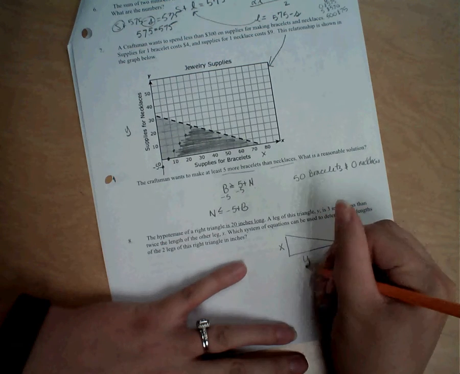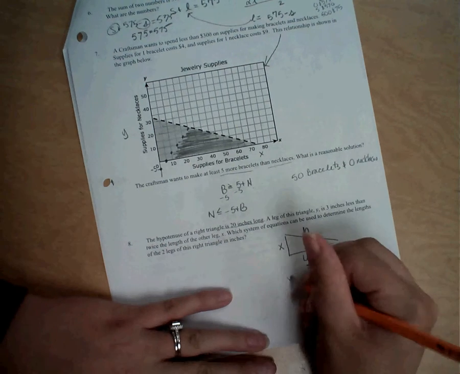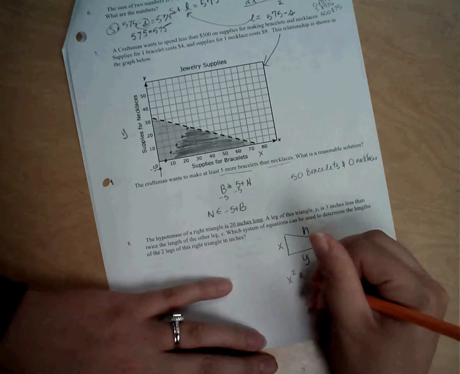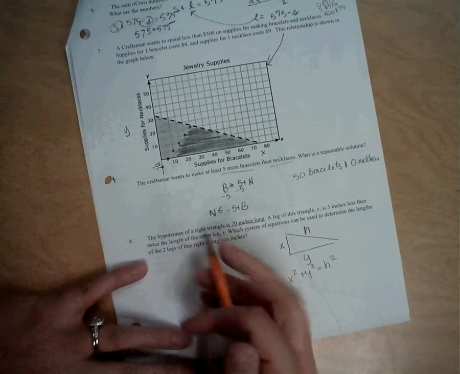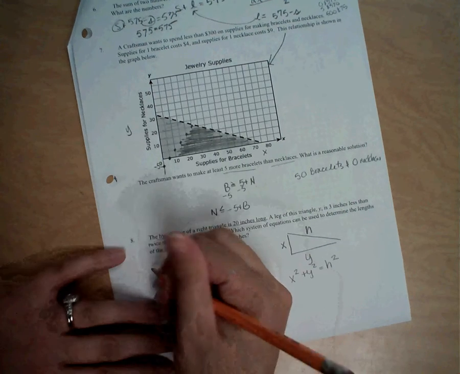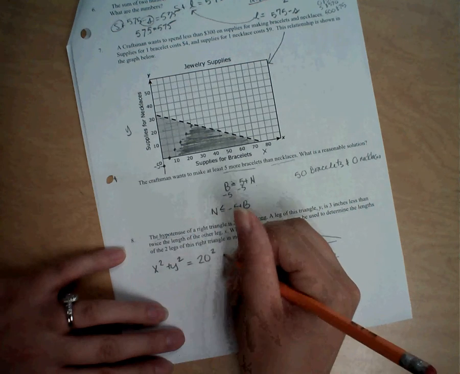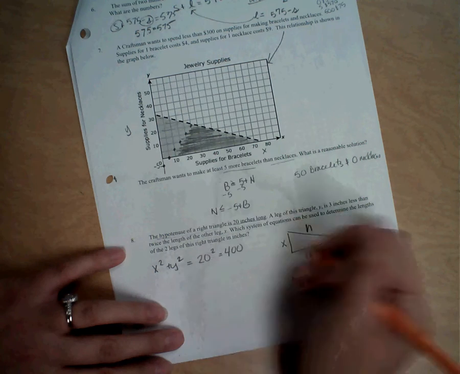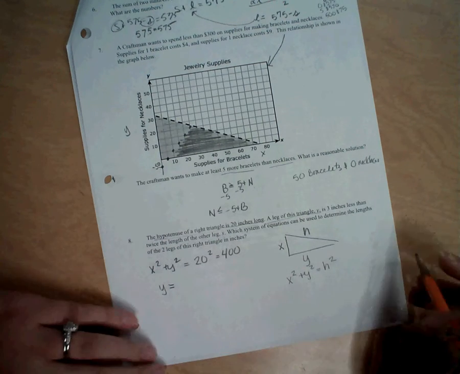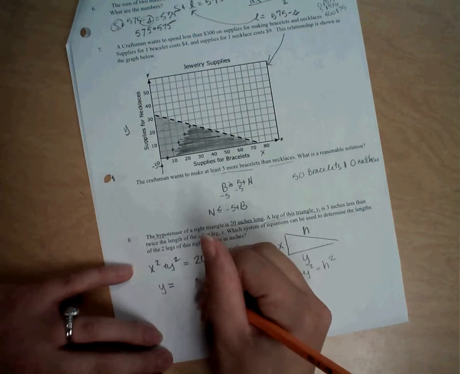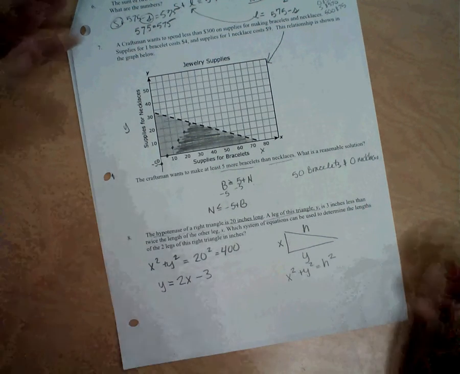has legs x and y, then the hypotenuse h, which fits into x squared plus y squared is equal to my hypotenuse squared. And I know the hypotenuse is 20 inches long, so x squared plus y squared will equal 20 squared, or 400. I know a leg of this triangle, y, is 3 inches less than, so minus 3, twice the length of the other leg x, so 2x. So y equals 2x minus 3. Those would be the two equations I would be working with.